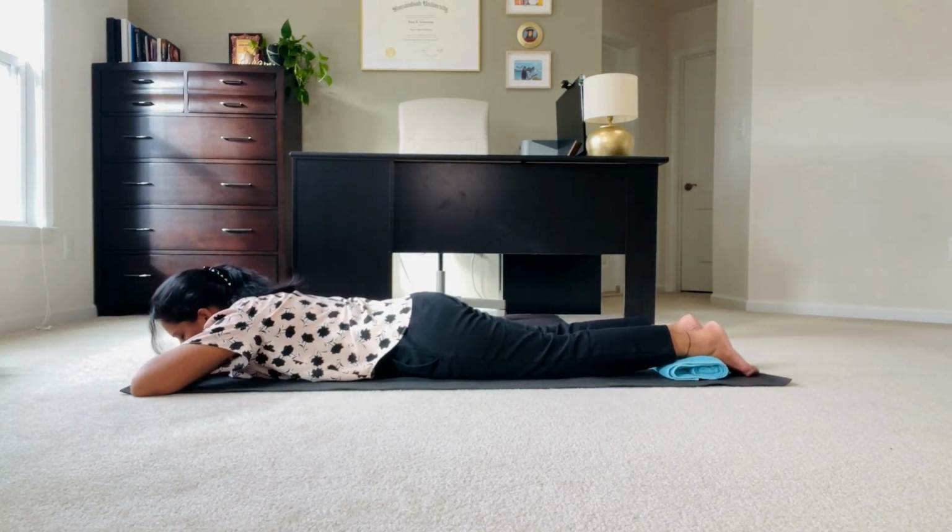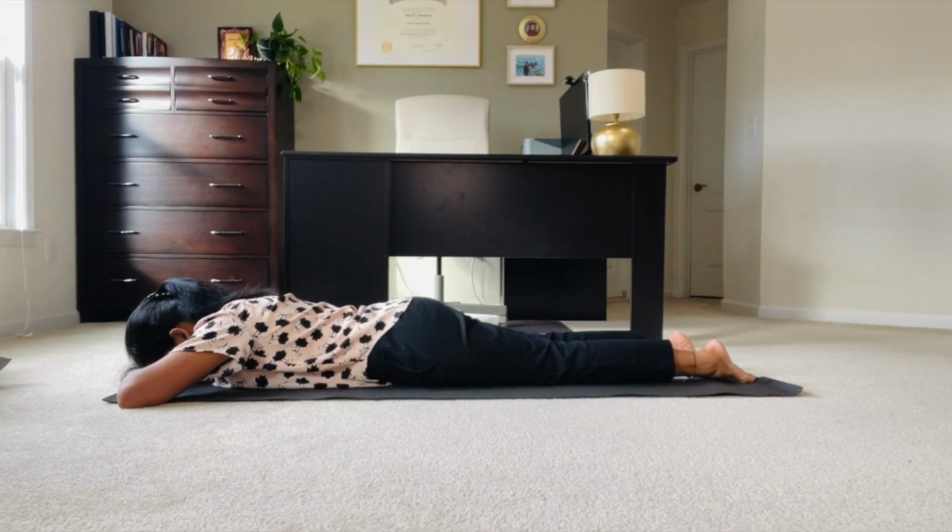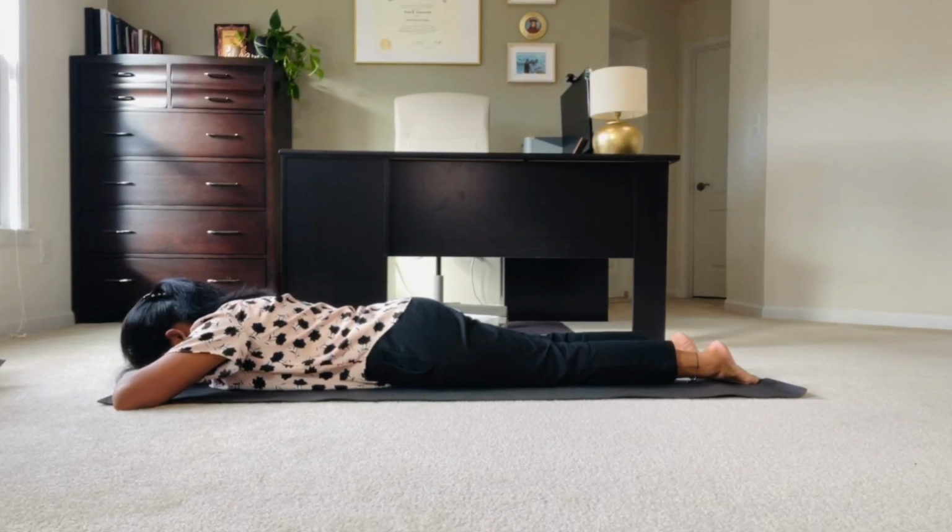So you try to repeat this for about 10 times and rest for a little while and see if you can go for another set in this position. If your arms feel tired, it's okay for you to come off the position and try to get back into the position maybe an hour later.